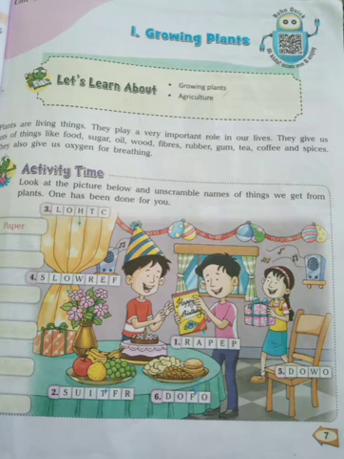So the answer is because plants give us a lot of things like food, sugar, oil, wood, fibers, rubber, gum, tea, coffee and spices. But one of the most important things which plants provide us is oxygen. Students, we can't breathe without oxygen. We breathe in the presence of oxygen. So that's why plants are important.